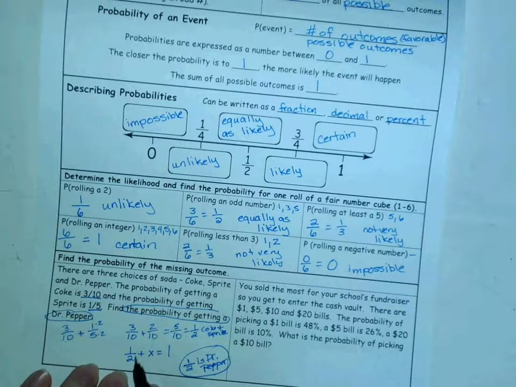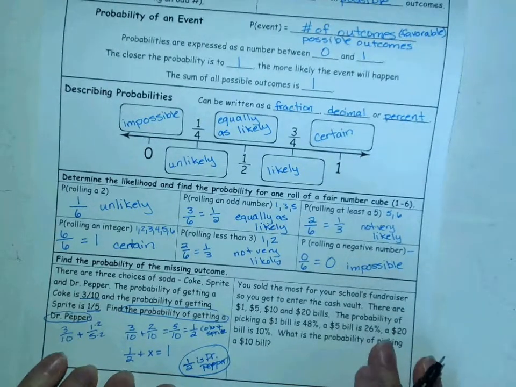Here I didn't go through the steps of actually solving this equation because you should know that half plus half equals 1 whole, but if you did need to go through that, you could have subtracted half from both sides and you would have had 1 minus a half, which would leave us with a half, and again x would equal half, which is how much Dr. Pepper we would have.